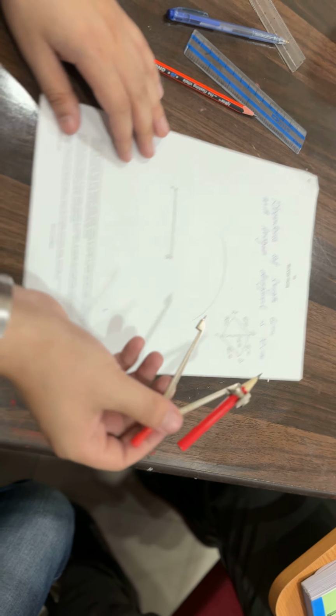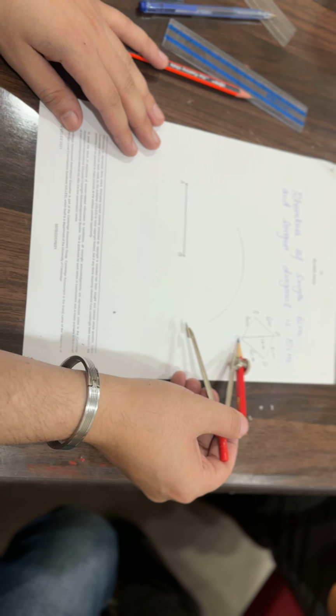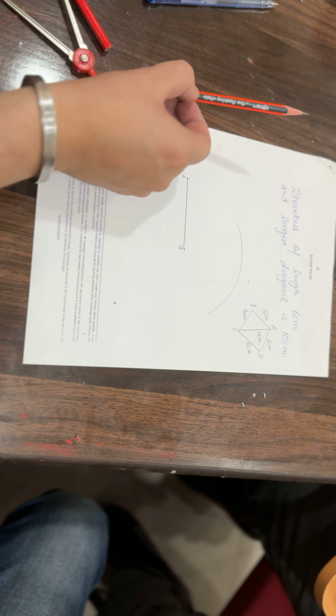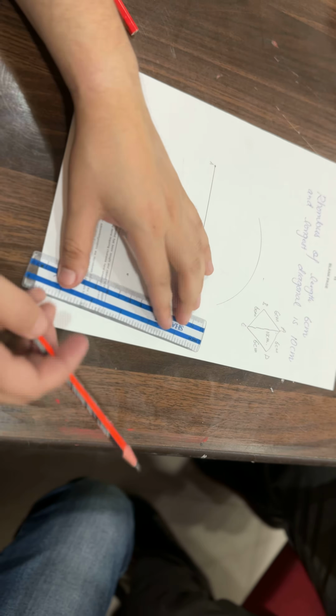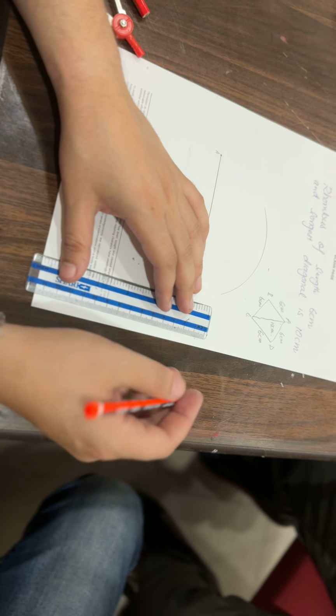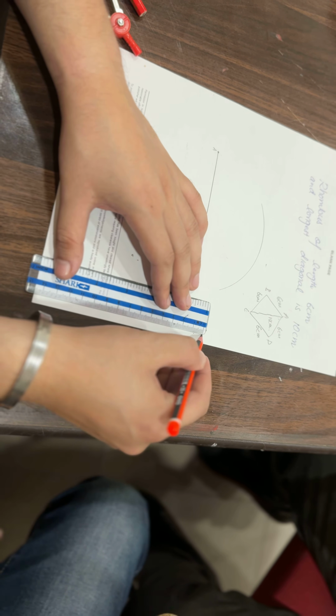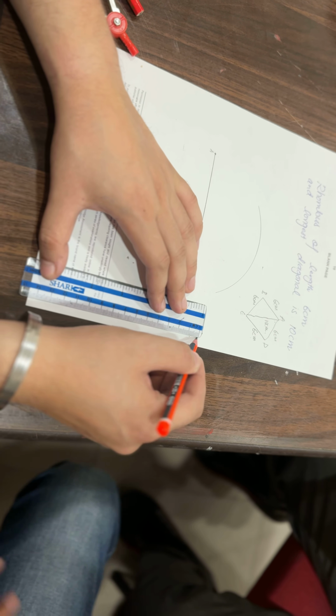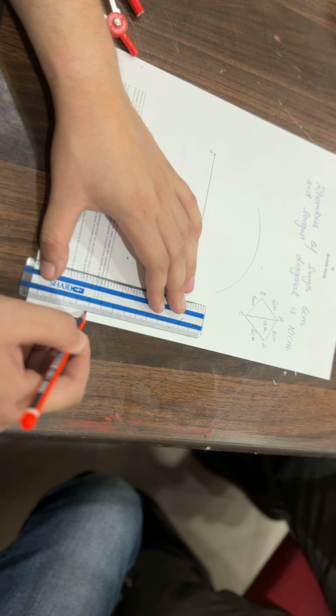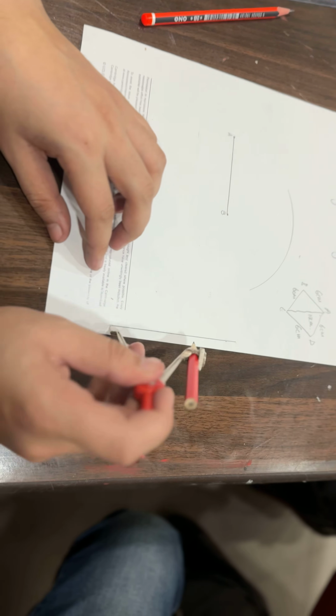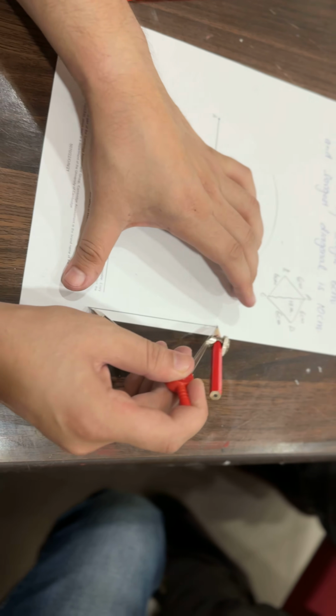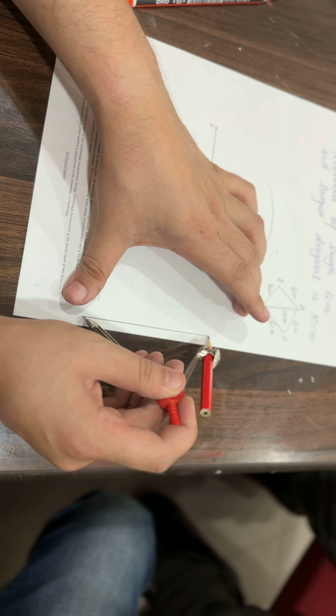Now I know that this is the longest diagonal of 10 centimeter. To open the compass 10 centimeter, all I need is a 10 centimeter line. You can draw anywhere on your paper, but try to draw the line first before opening the compass. It will help you to avoid any error in the paper. So let's suppose I'm going to draw the line till 10 centimeter. This is 10 centimeter. So just open the compass 10 centimeter like this. Be careful that the compass should be open 10 centimeter.